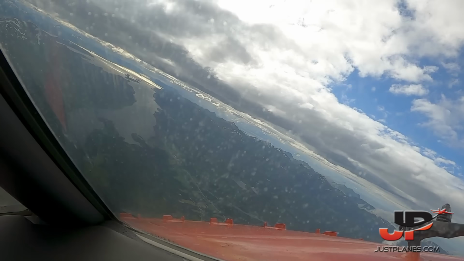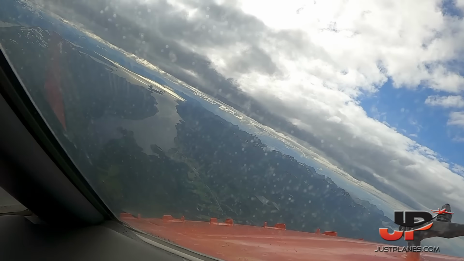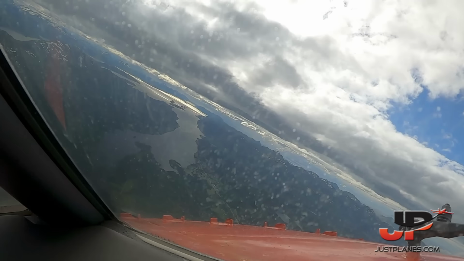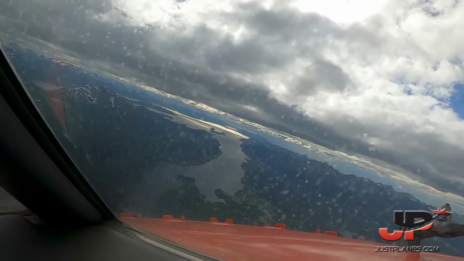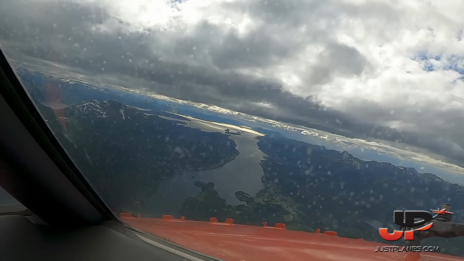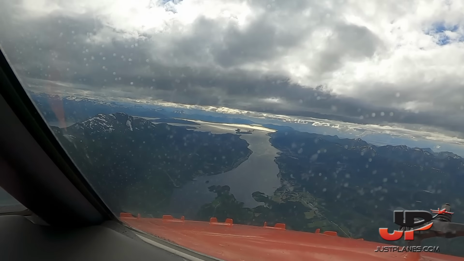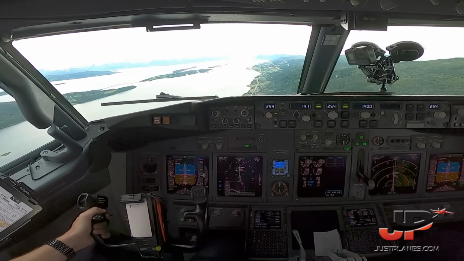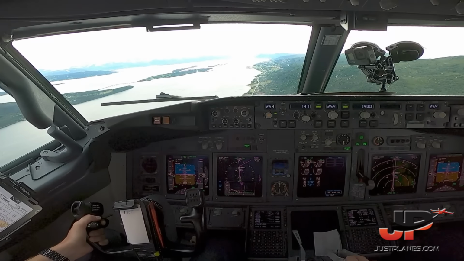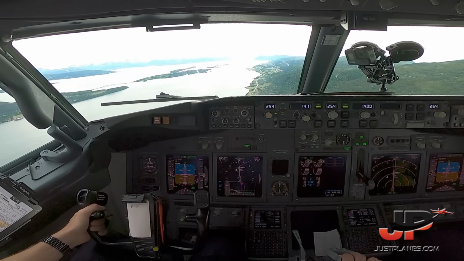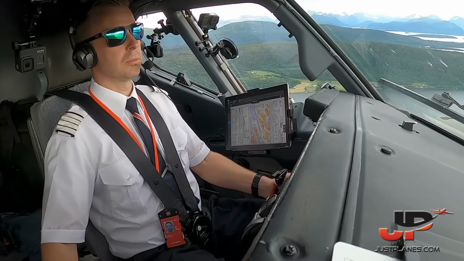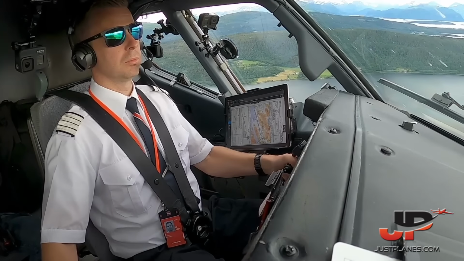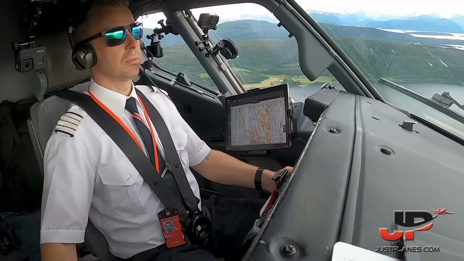Traffic, Boeing 737, established runway 25, report intentions. Looking for traffic. Setting minimum. Approaching minimums.